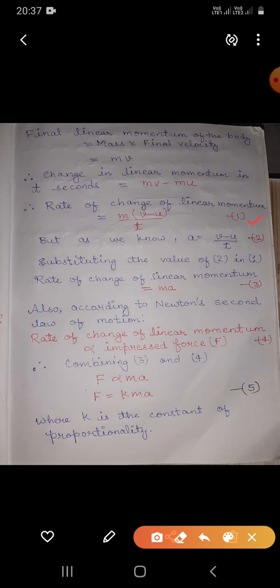But as we know, acceleration is equal to the rate of change of velocity. So here a is equal to (v minus u) by t, and substituting this value of a in equation 1, we get the rate of change of linear momentum is equal to mass into acceleration.